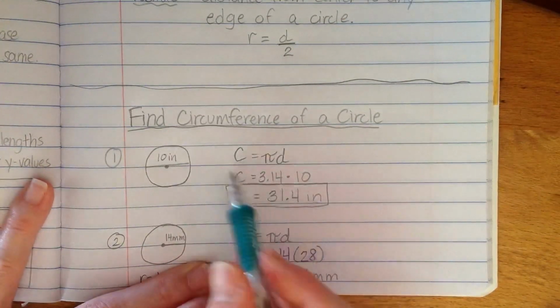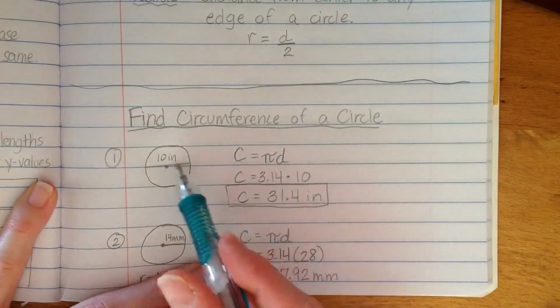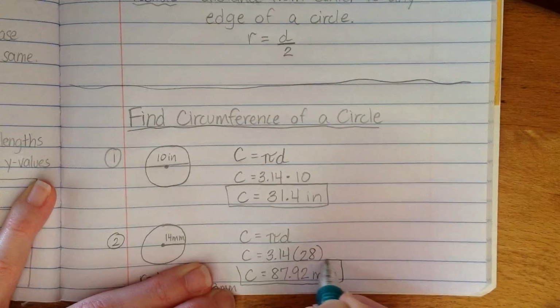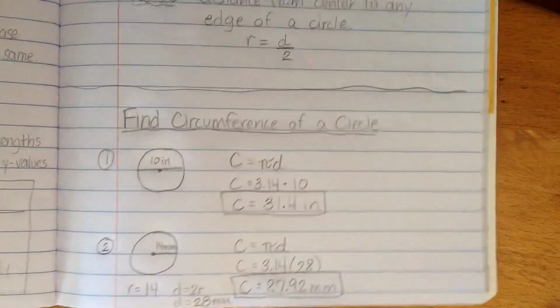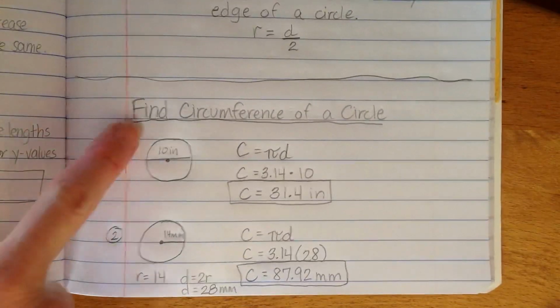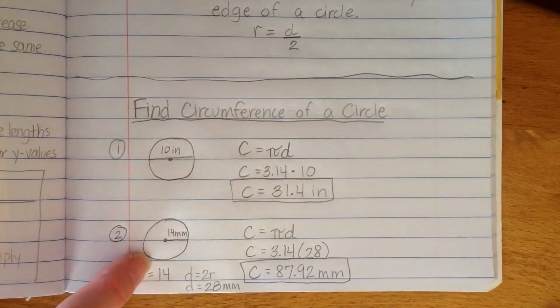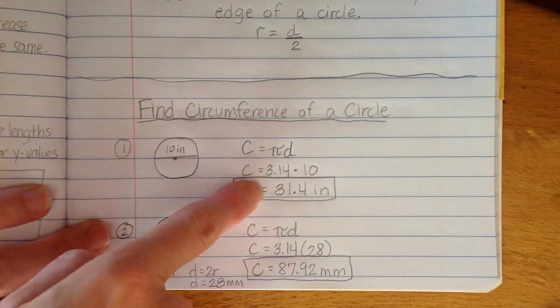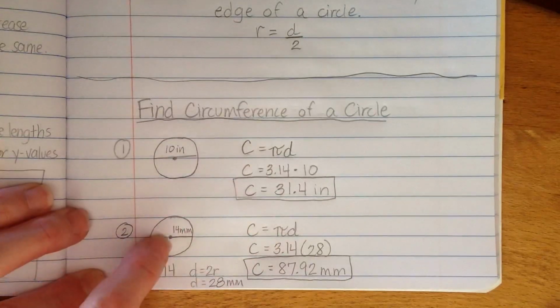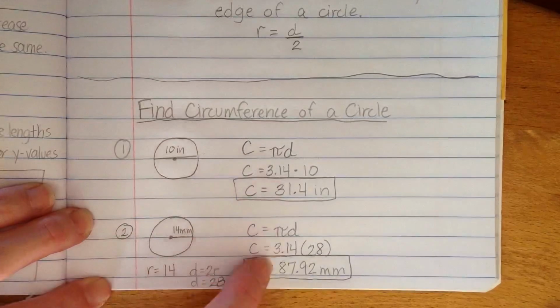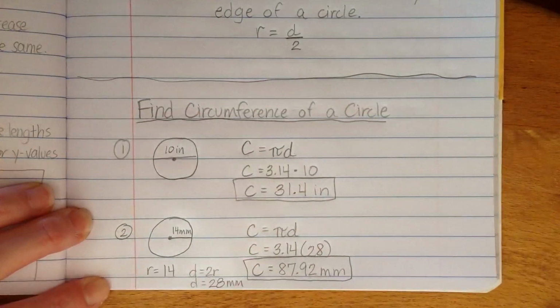So in this problem it was inches, those are the units because this was 10 inches. This is going to be millimeters because that's what we were provided in this example. Okay, so that's how you find circumference of a circle if you are given either a diameter or a radius. If you're given a diameter, you simply multiply that number by 3.14. If you are given a radius, you just have to double that number and then multiply it by 3.14, and voila, you have your circumference. Easy peasy.